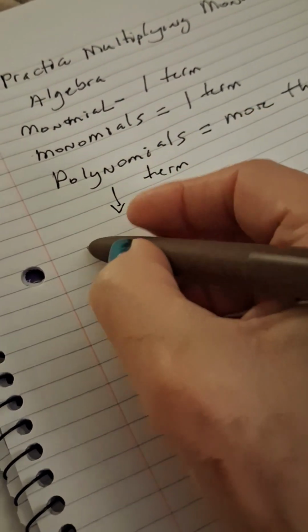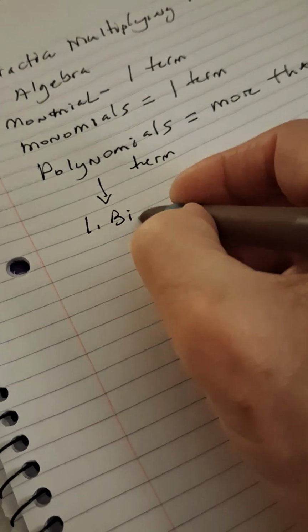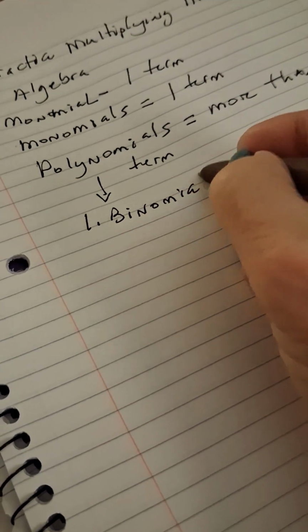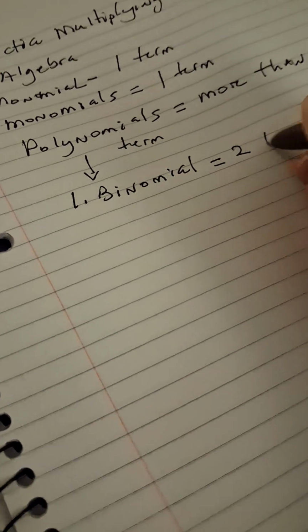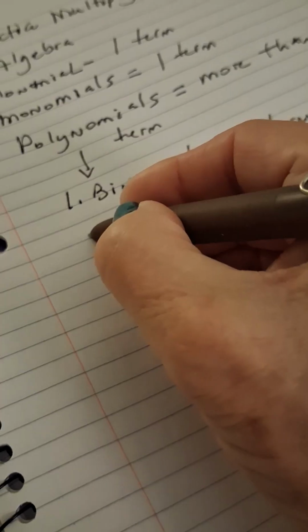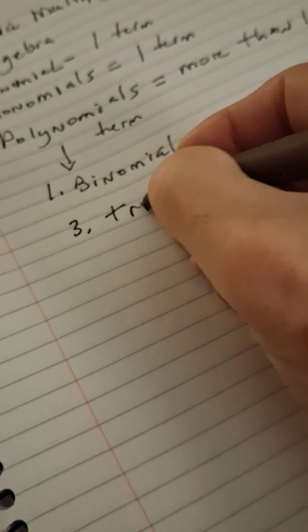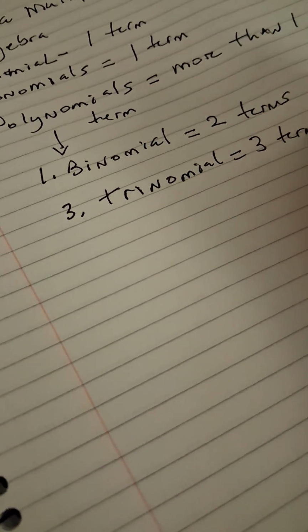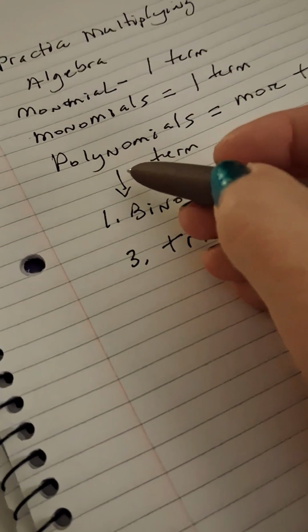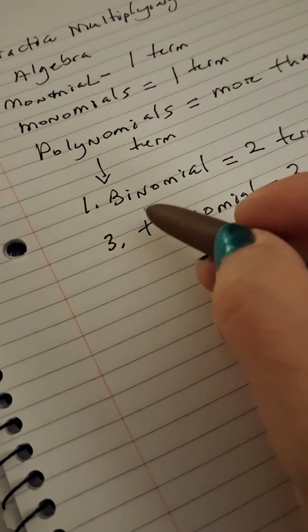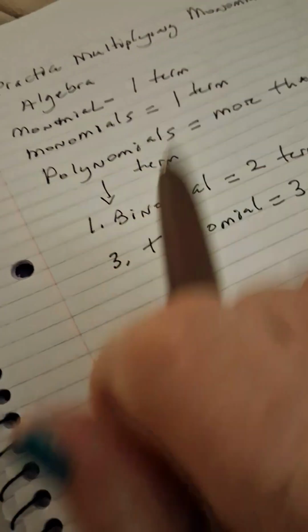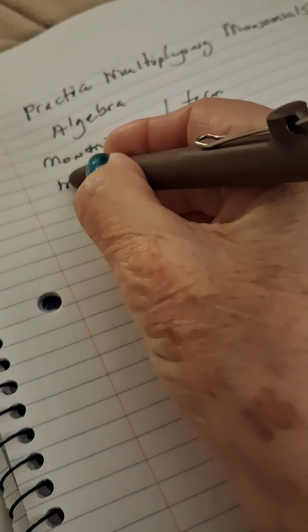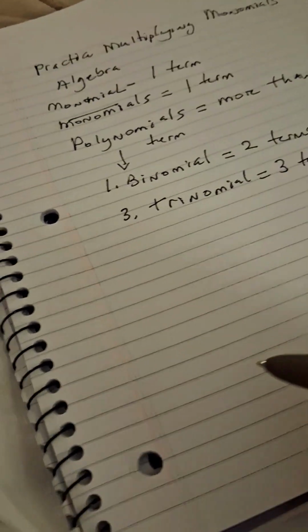Under polynomials, you could have a binomial, which would have two terms, or you could have a trinomial, which would have three terms. Both of these are polynomials because they have more than one term, but these are specific types. We'll talk about all that later. Right now, we're talking about monomials, which have one term. And we're going to practice multiplying.